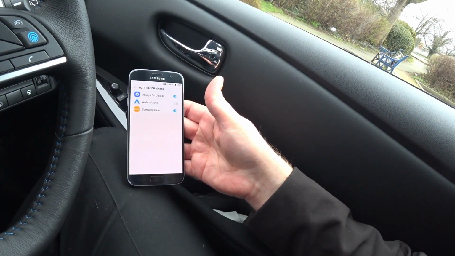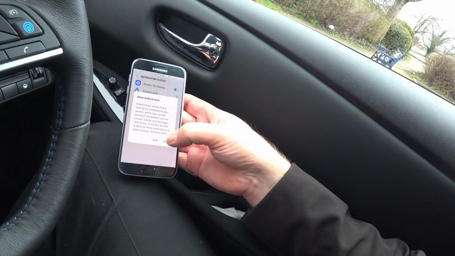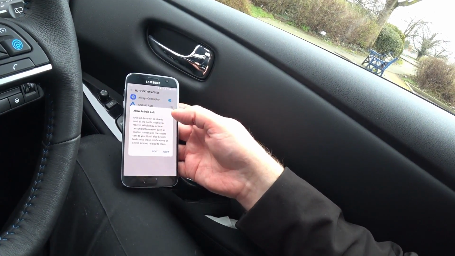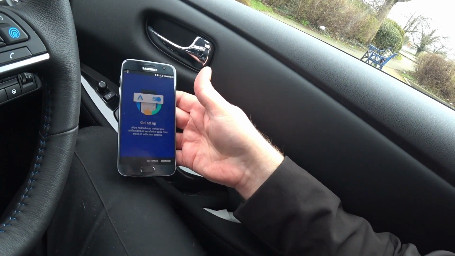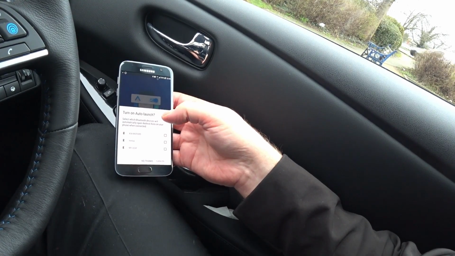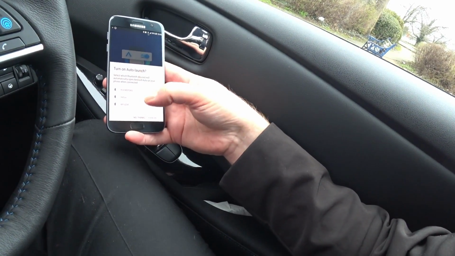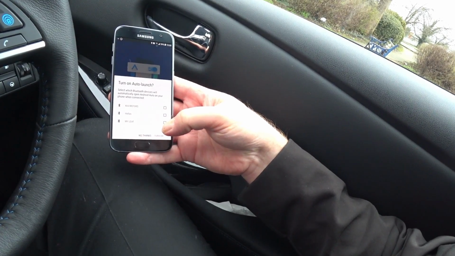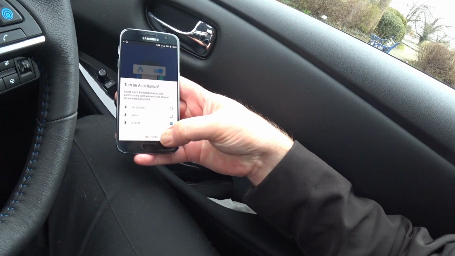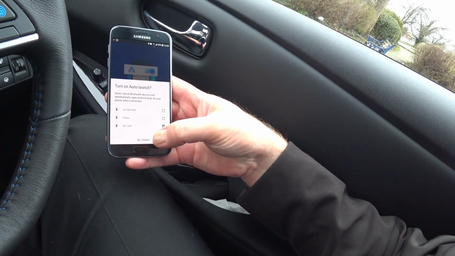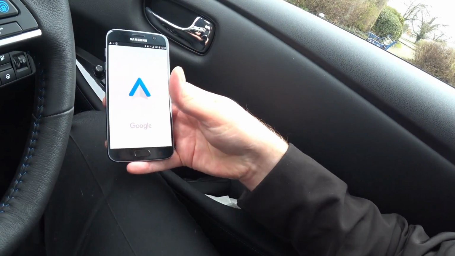Then press continue. On the notification access, you need to select this button here, which will say allow Android Auto will be able to read all notifications, blah blah blah. Select allow. That will then go into turn on auto launch. So you can click on that, that was my old vehicle, my Leaf. It'll say select Bluetooth device automatically when you connect the phone, and then press continue.